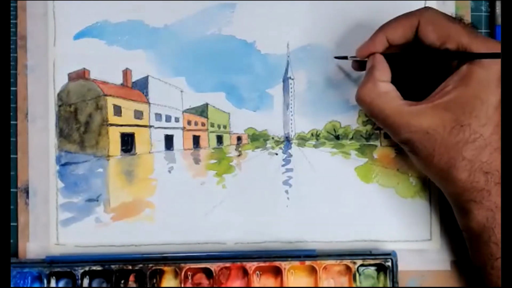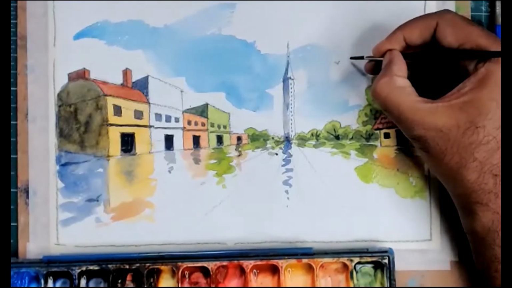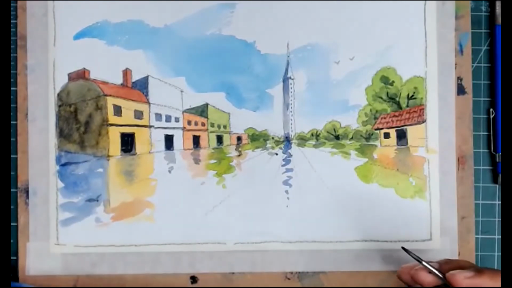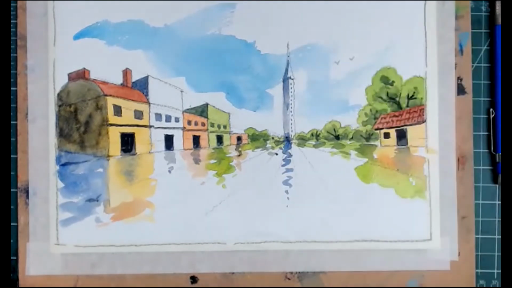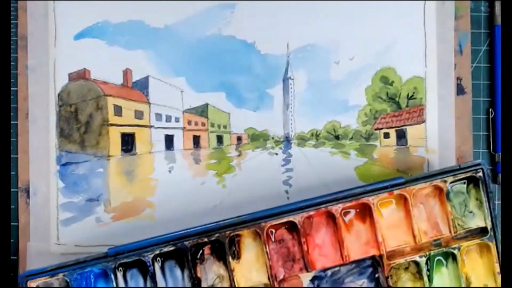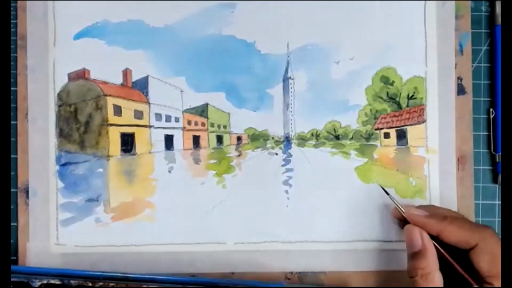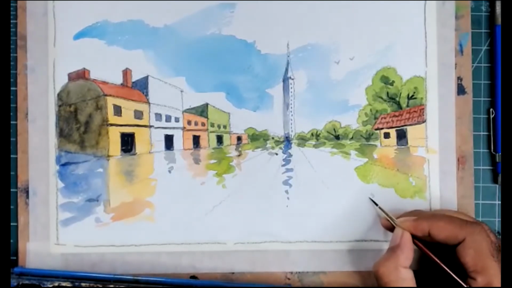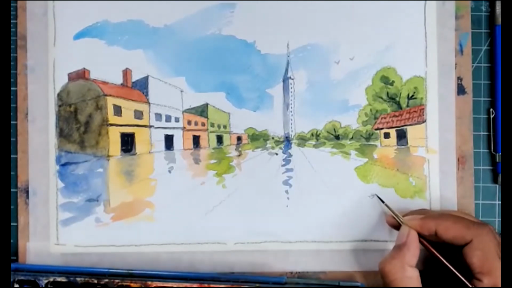Let's make some birds also as usual. So make tiny birds. And try to sign with the watercolor only. I'm going to use a thin brush and sign.